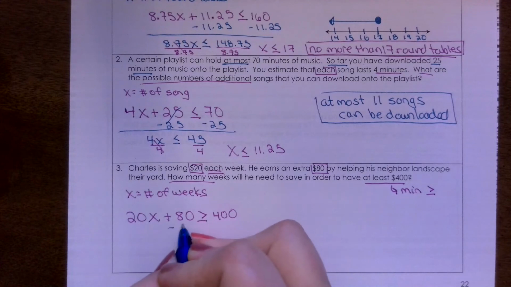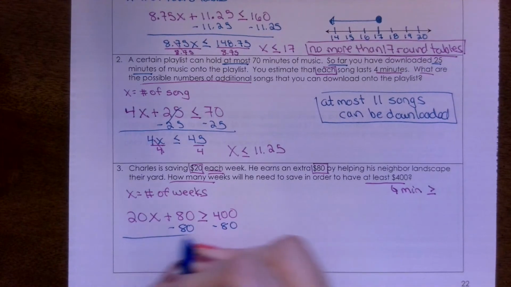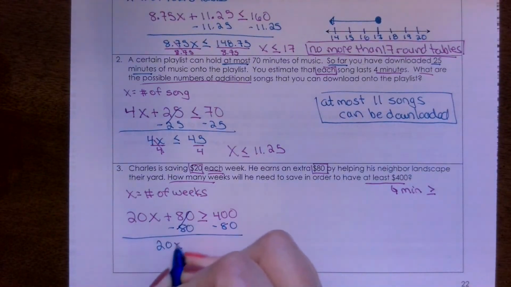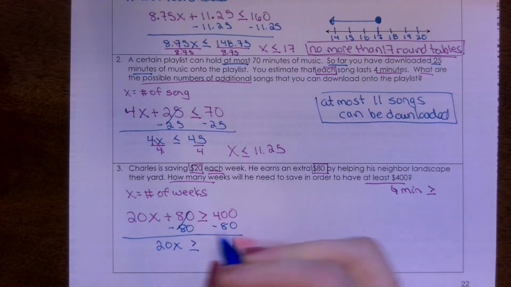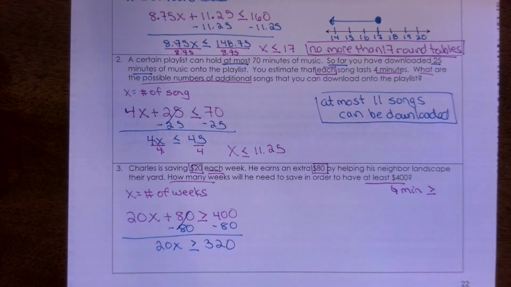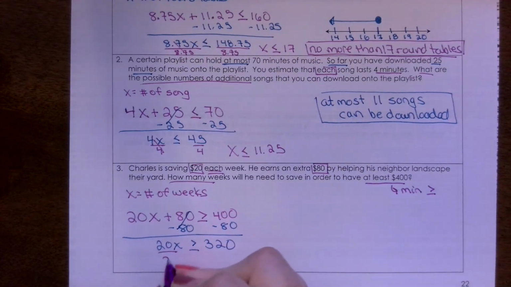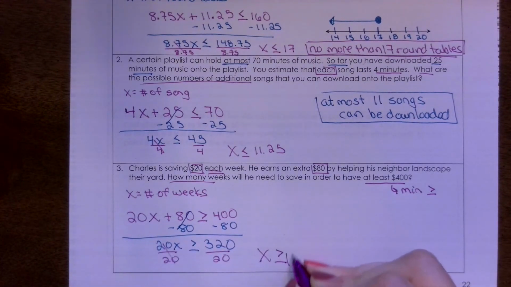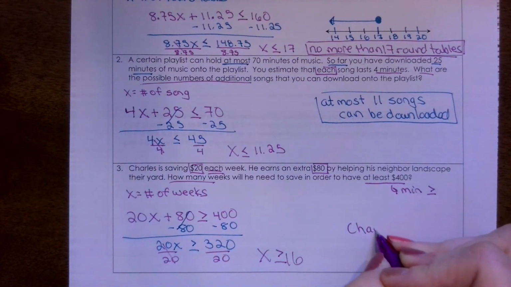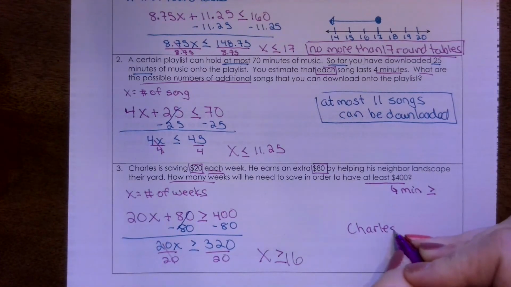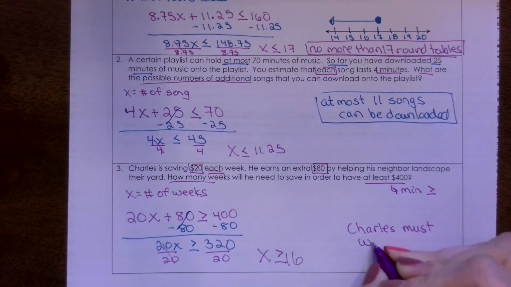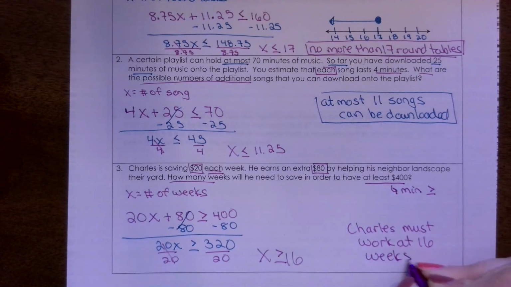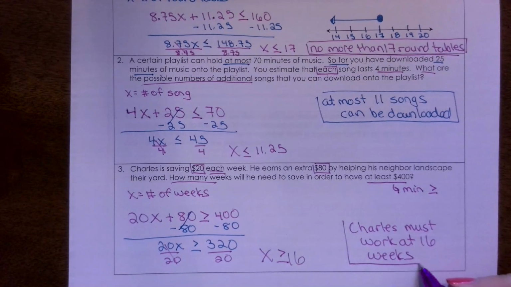So off to the solving process, subtracting 80 from both sides. And I get 20x is greater than or equal to 320. I'm then going to divide both sides by 20. Not a negative number, so I'm not flipping the sign. So Charles, that's 16, must work at least 16 weeks to earn $400.